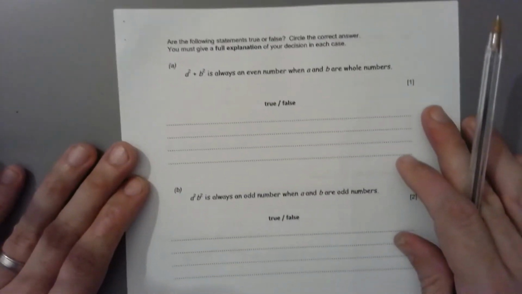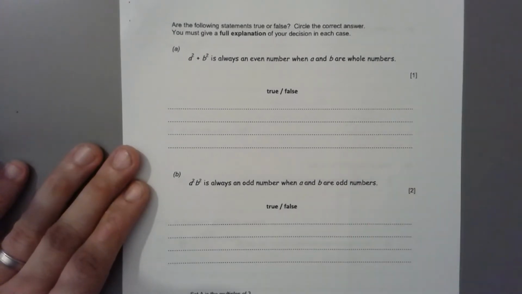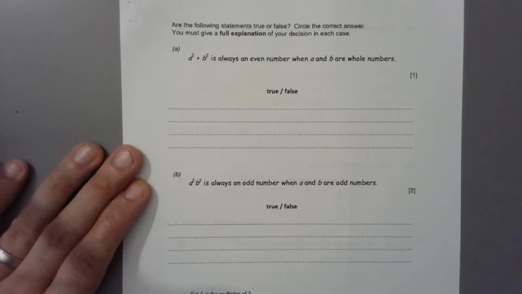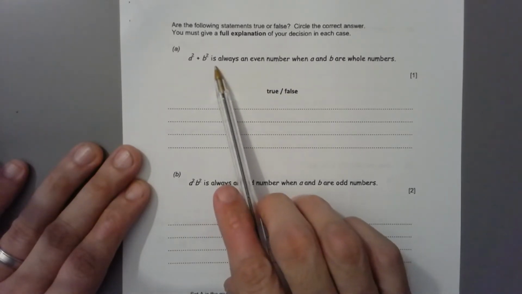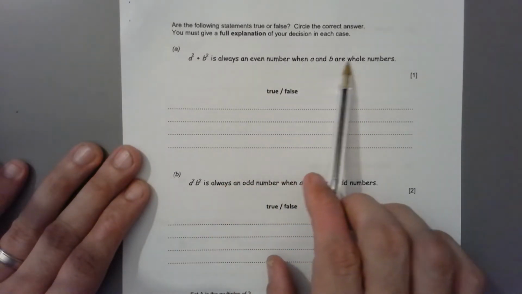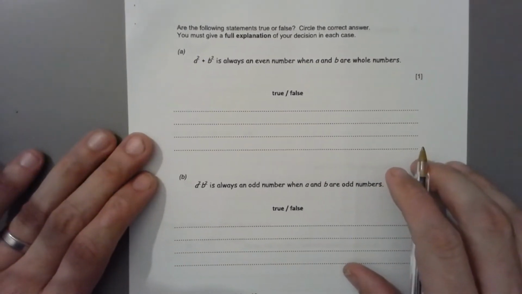Okay, next question. Are the following statements true or false? Circle the answer. You must give a full explanation for your decision in each case. So a squared plus b squared is always even when a and b are whole numbers. So again, let's try some different numbers for a and b. You can choose them yourself.